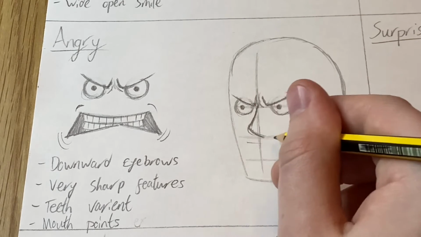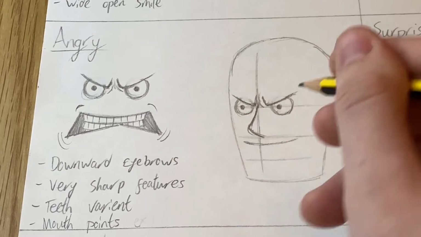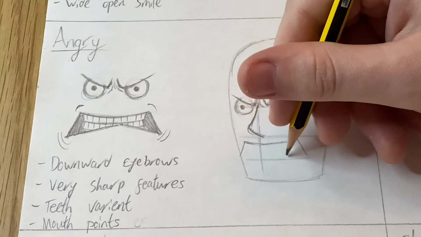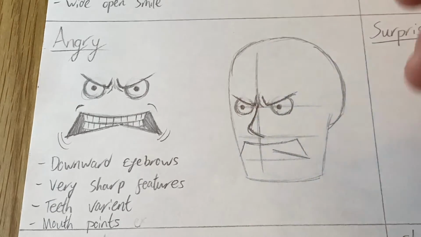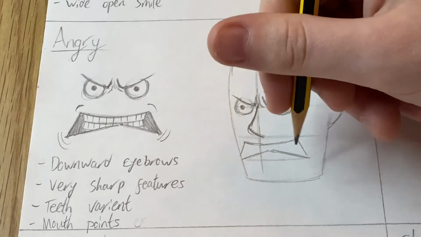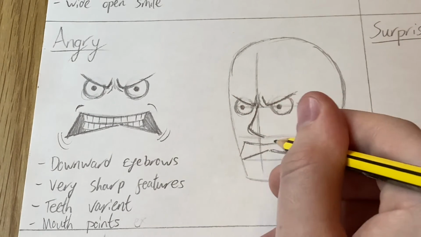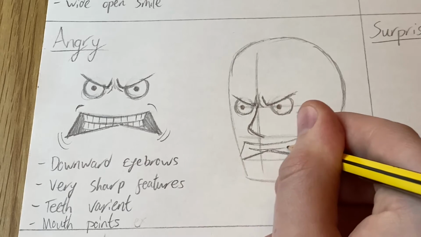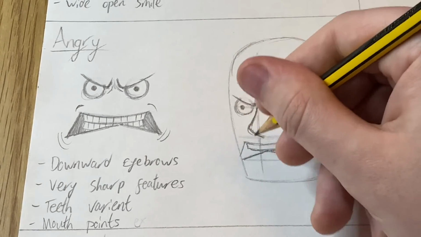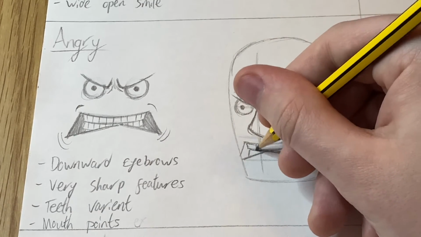Then the mouth, so it's that curve. Then our 2 points going away from the face. Then our sort of pyramid shape, so low, high, low, just adding that in. Adding in the line for our teeth. And adding in the teeth themselves.